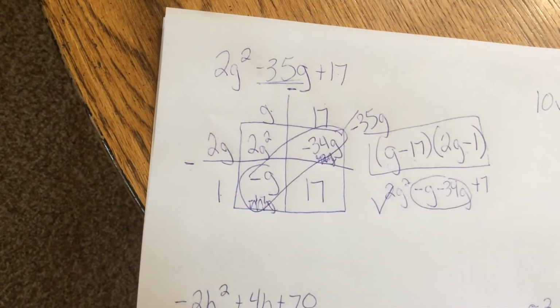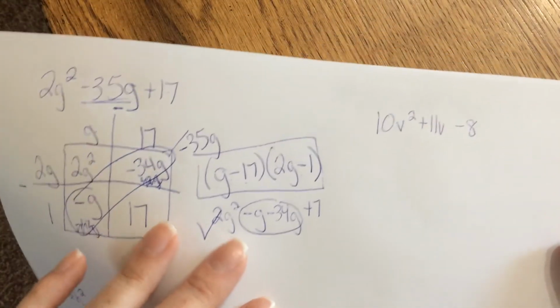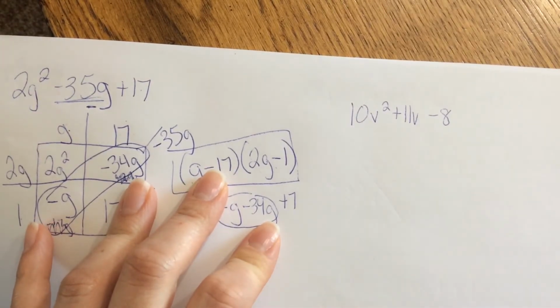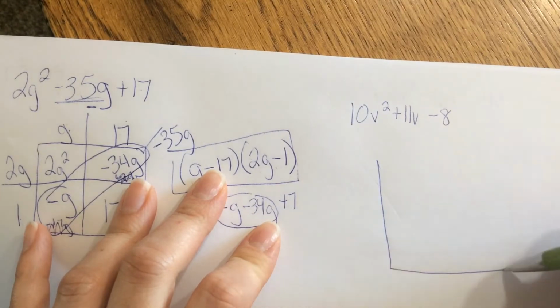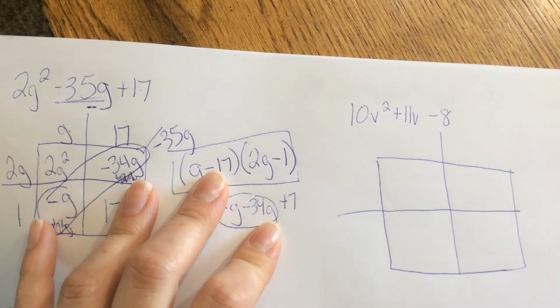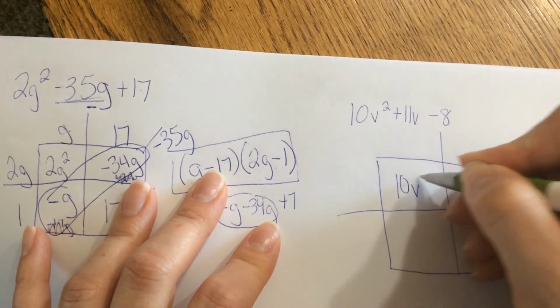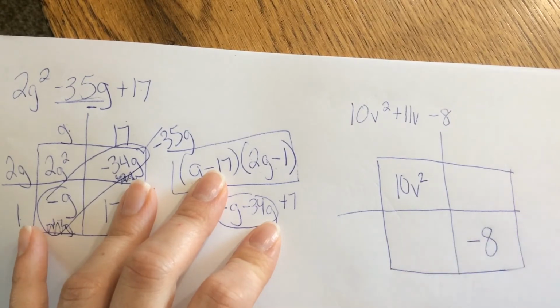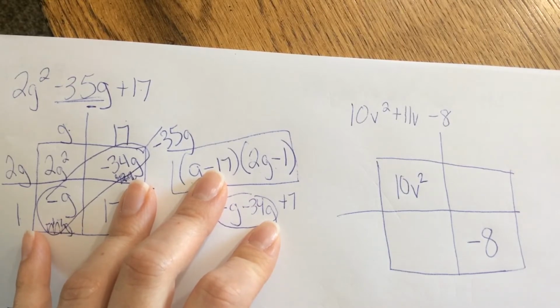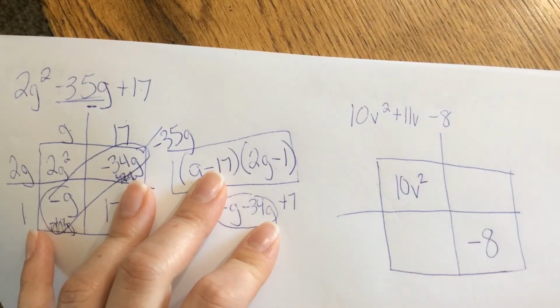Okay, so let's try another one of those, but this time when that leading coefficient isn't a prime number. So now I'm going to have to think more about my factors again. I know I'm going to use that box method because I have a leading coefficient of 10. That 10v squared goes here, and my last term of negative 8 goes down there. Now again, my last term is negative 8, so I know I'm going to have a positive and a negative. My signs are going to be different because my last term's negative. So one of these has to be plus and one of them has to be minus.